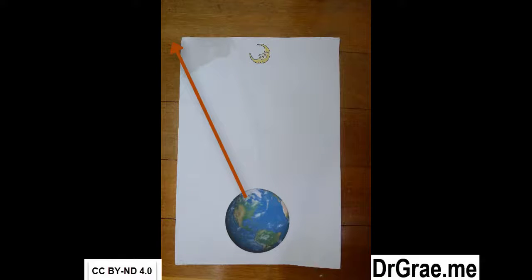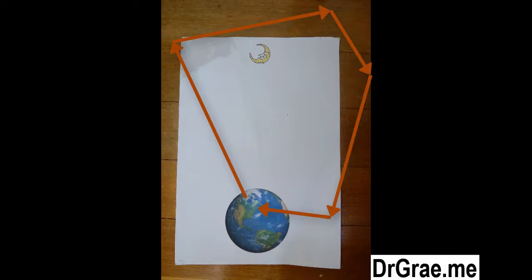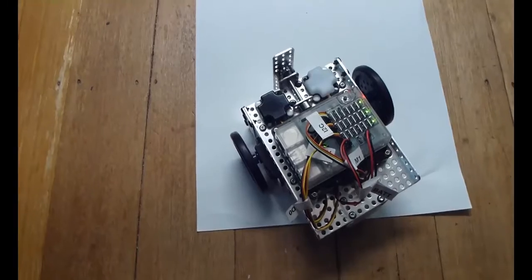Our original Blockly program only used the basic version of Blockly, not the intermediate version, and therefore only had three types of turns: a 45-degree turn, a 90-degree turn, and a 180-degree turn. That meant that the plan of going around the moon had 4 turns.